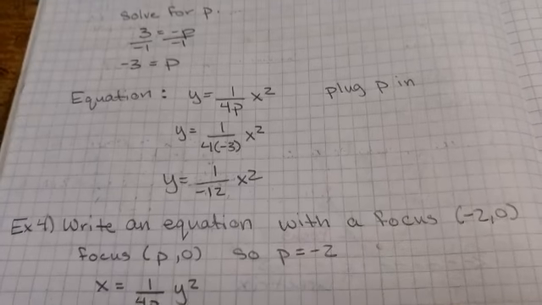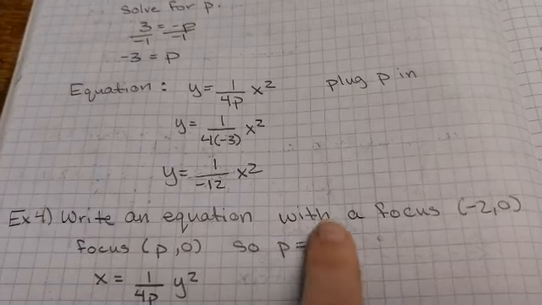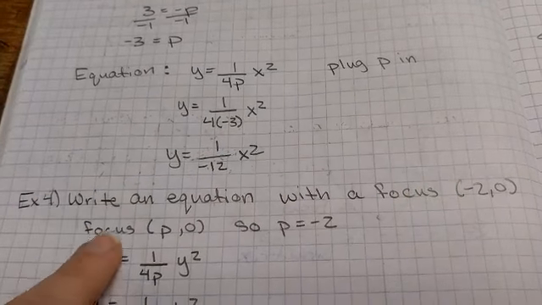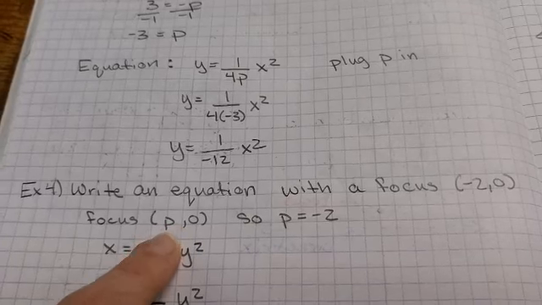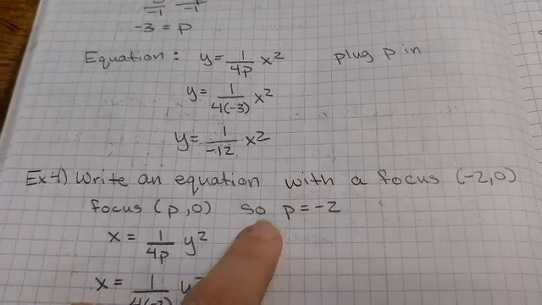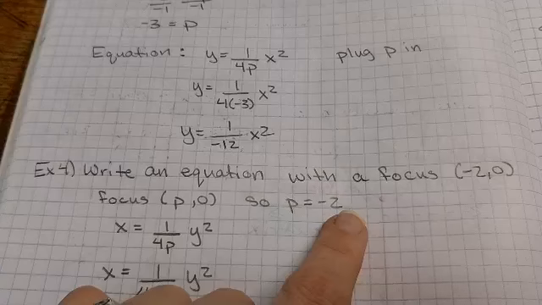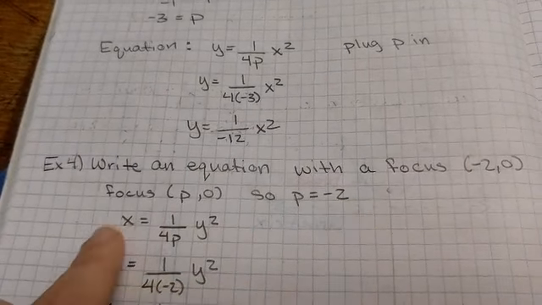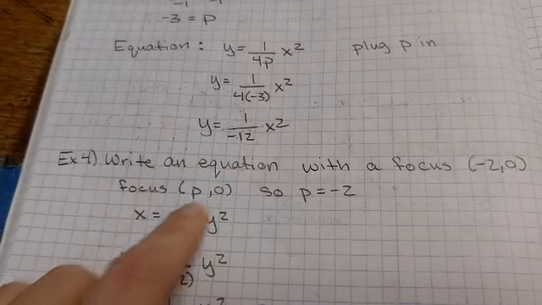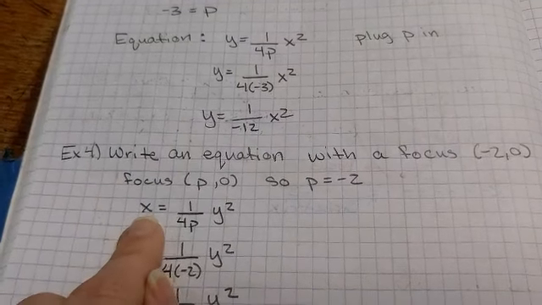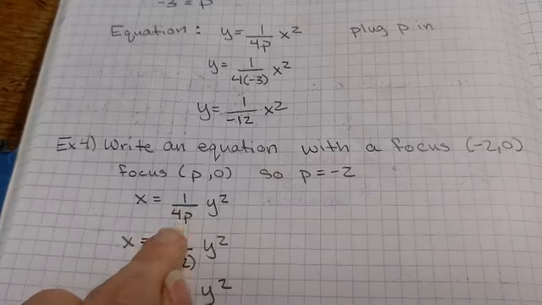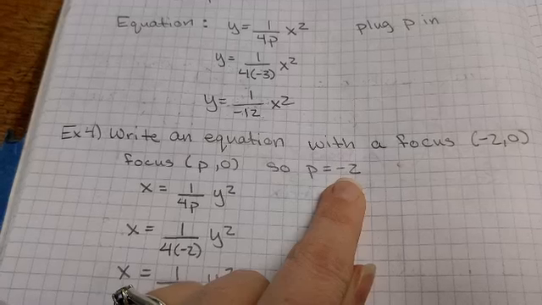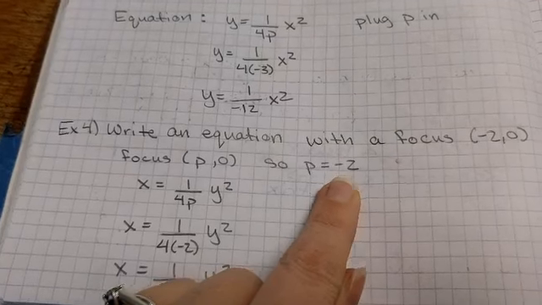Number 4. We want to write an equation with a focus of negative 2, 0. So our focus is in the form p comma 0. So p is negative 2. If I refer back to my notes a couple pages back, it tells me that if I have p comma 0, then I know my equation is x equals 1 over 4p y squared. So I'm going to replace this p with negative 2.